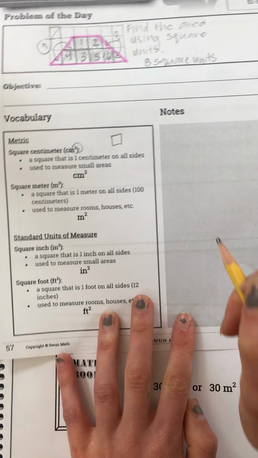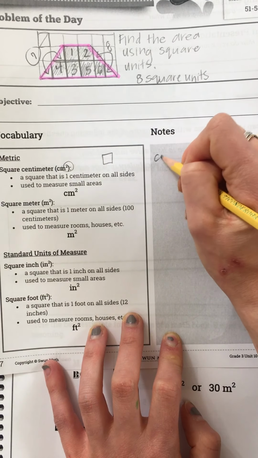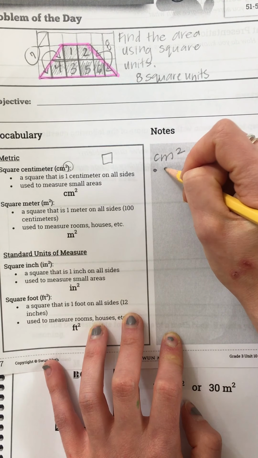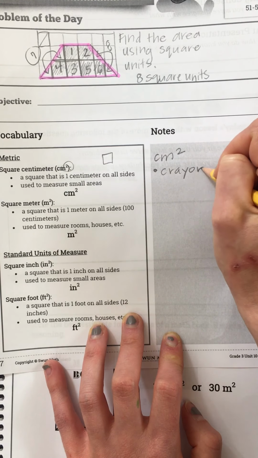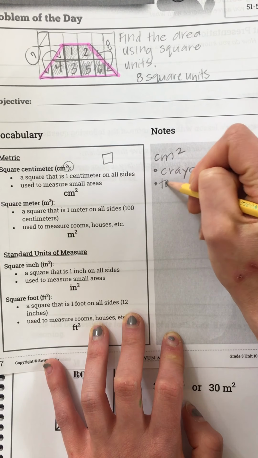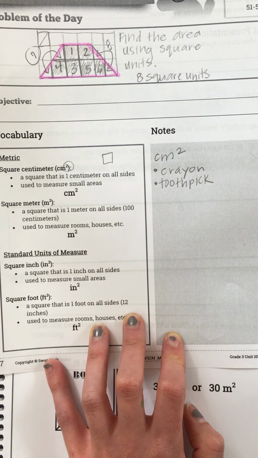So it's pretty tiny. What are some things that we might measure with centimeters? Well, I'm going to write centimeters squared up here. I might measure a crayon in centimeters because crayons are usually really small. I might measure a toothpick in centimeters because toothpicks are small. So anytime you use centimeters, it's something that's small, okay?